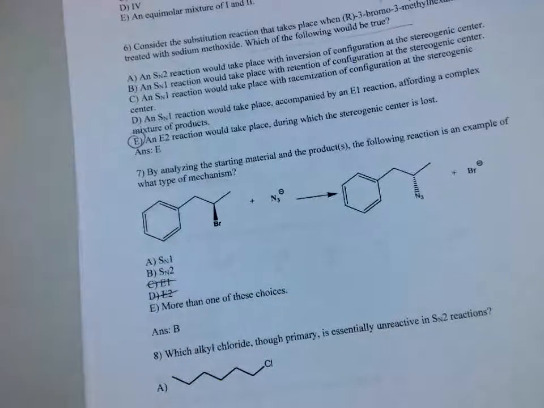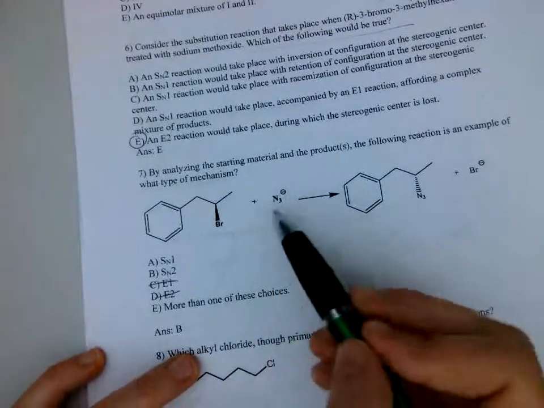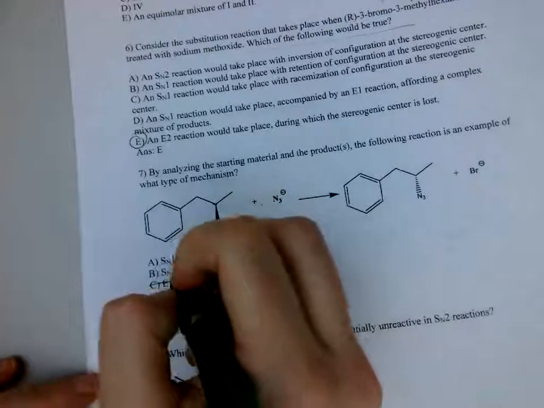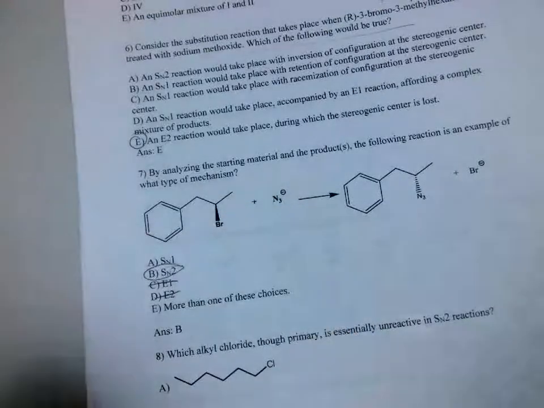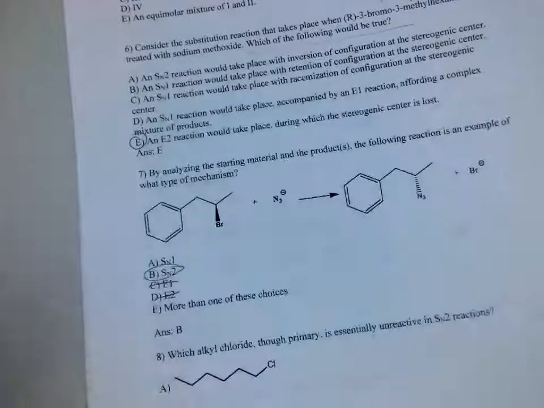Now, is it going to be SN1 or SN2? Well, this is N3 minus, so that's strong. So I'm going to go ahead and say it's SN2. Just based on it being strong, it's going to go here. And I know it's strong, or can assume pretty well that it's strong, because it's N3 minus.